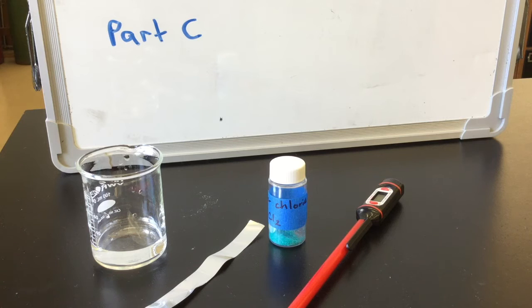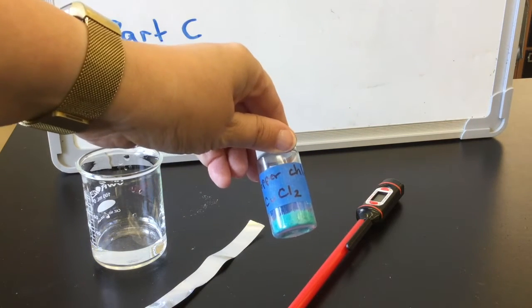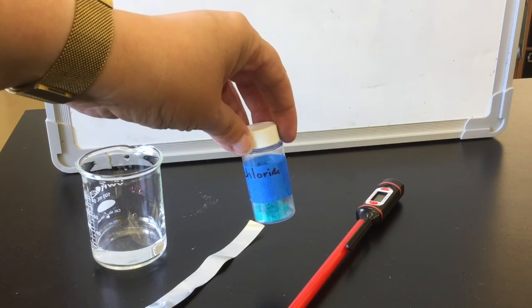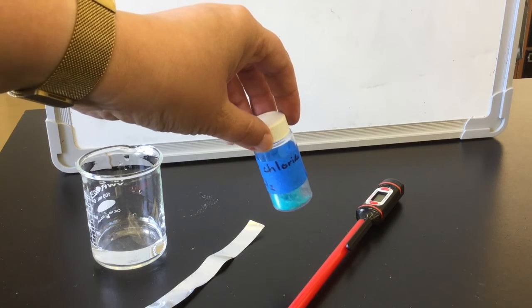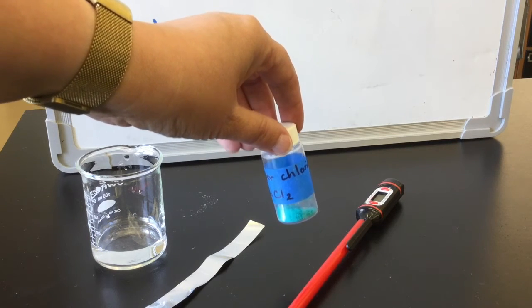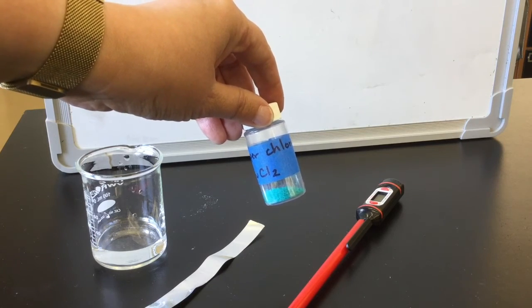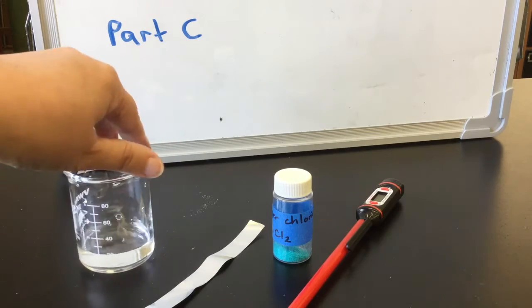The first thing you're going to do is make sure everybody has a chance to observe the copper chloride crystals that are in the small vial. Pass around to your classmates so they can record their observations in their notebook. Then you're going to add a few small crystals to the water in your smallest beaker.